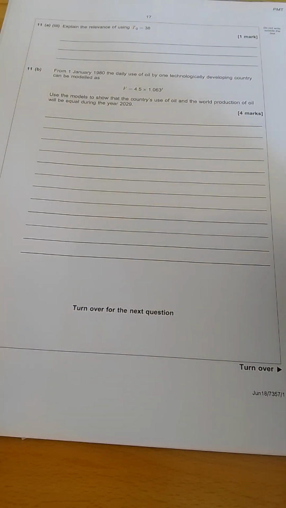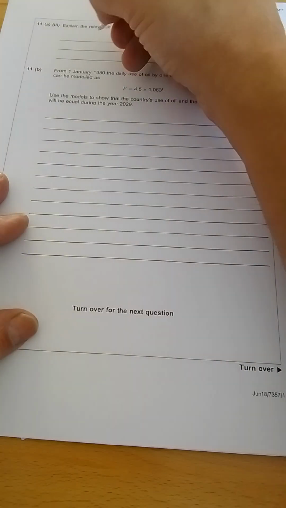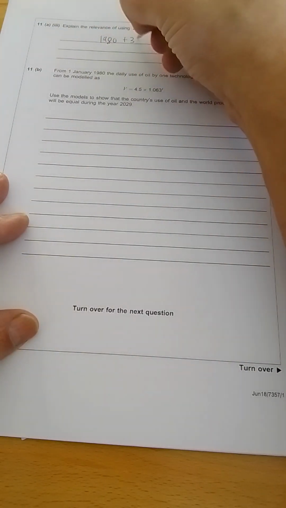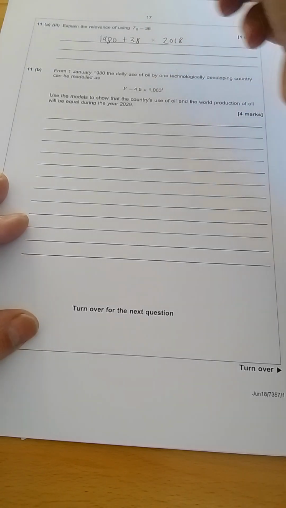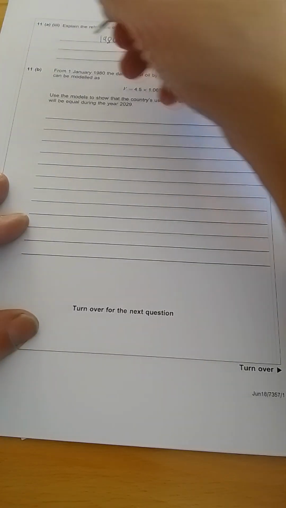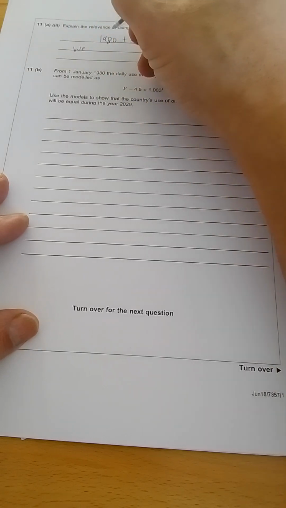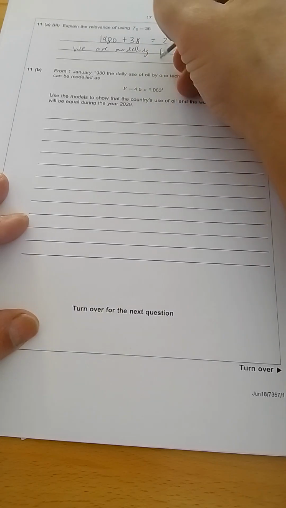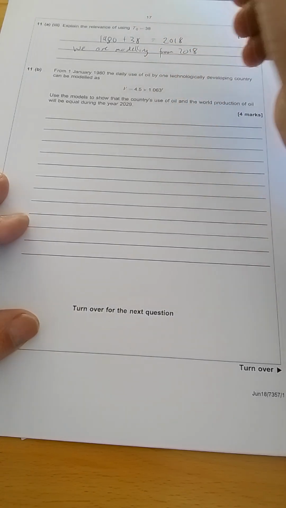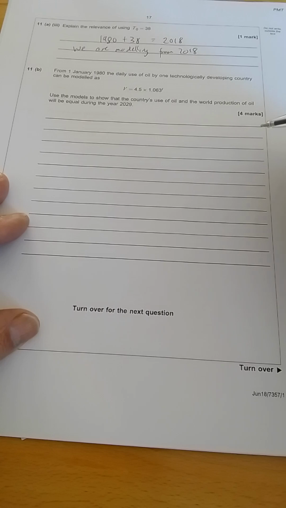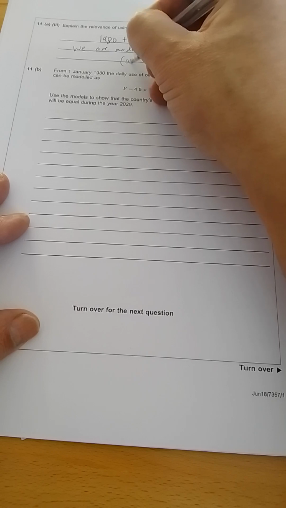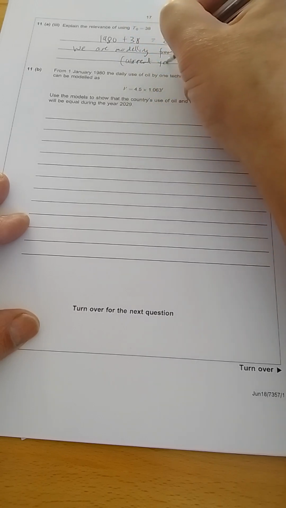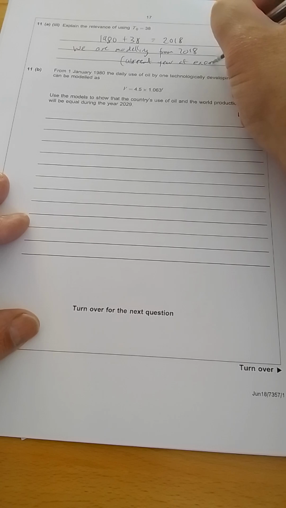Now, the next part is explain the relevance of T0 is equal to 38. Well, we know that we started from 1980, so 1980 plus 38 is 2018. So we are starting in 2018. So we are modelling from 2018. And of course this is a 2018 paper, so this was the current year at the exam time.